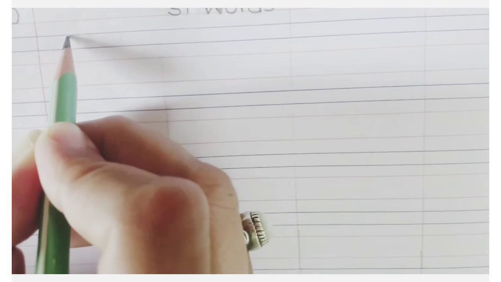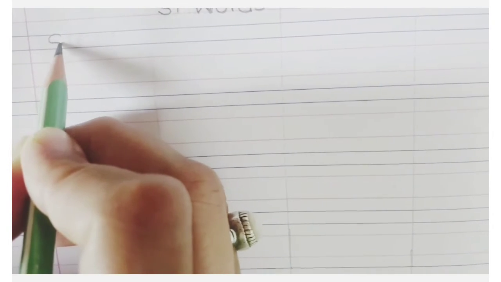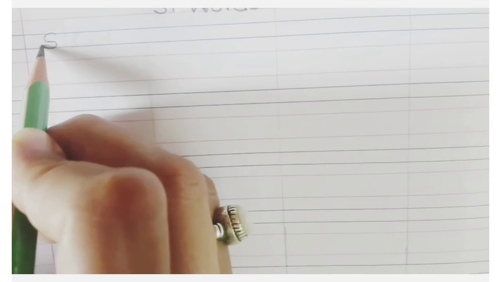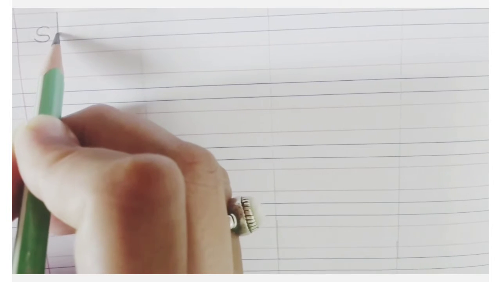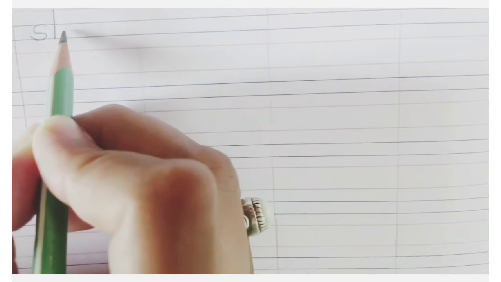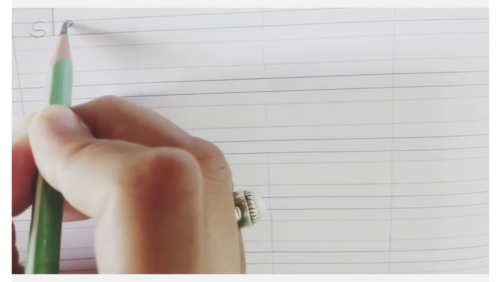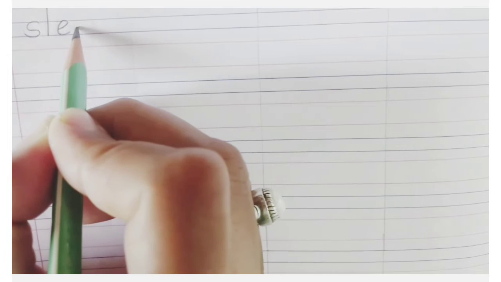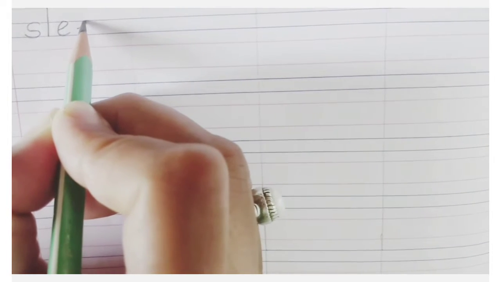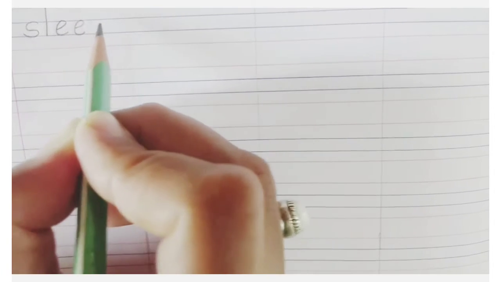First word, sleep. Keep your pencils on the first blue line. Make a C curve. Take a turn. Go down, touching the second blue line, S. Red line to second blue line, straight line, L. Keep your pencils middle of the 2 blue lines. Go up. Come down, touching the second blue line, E.